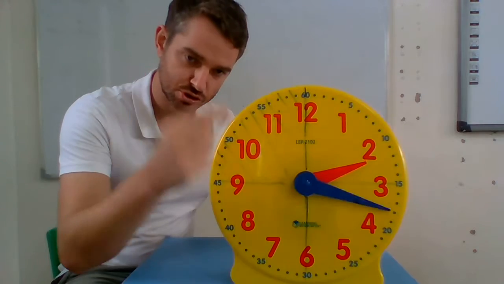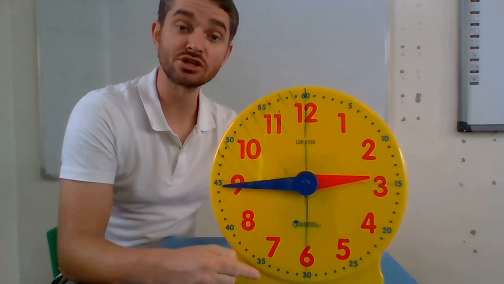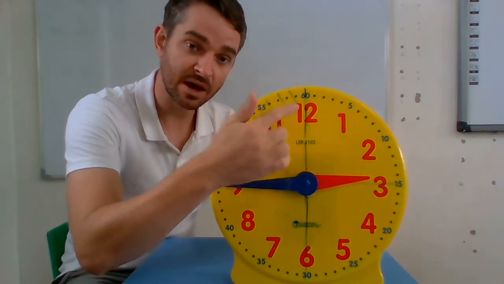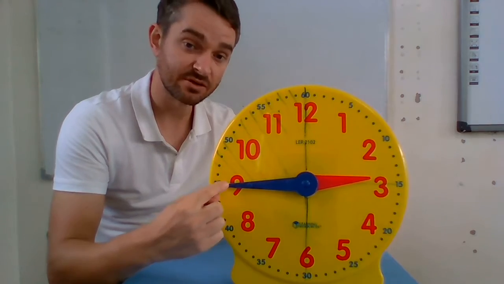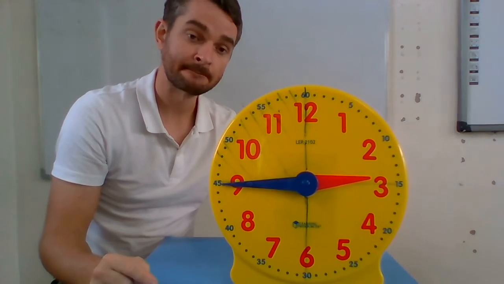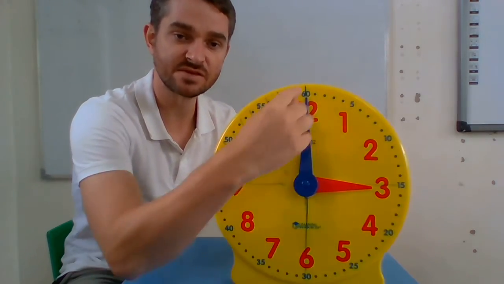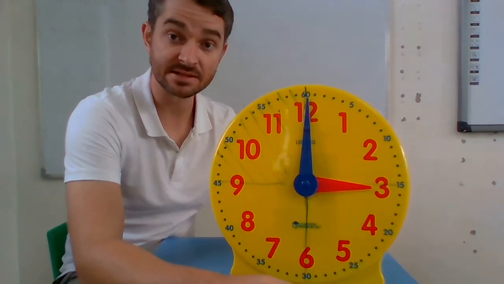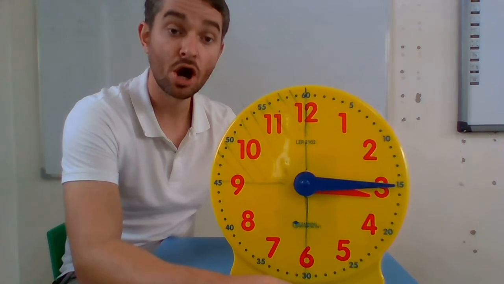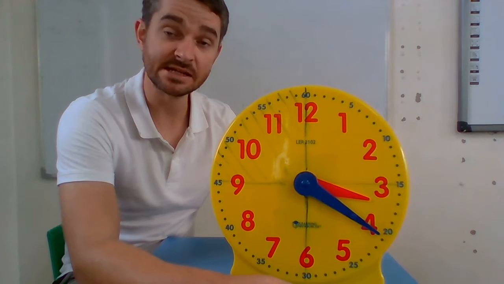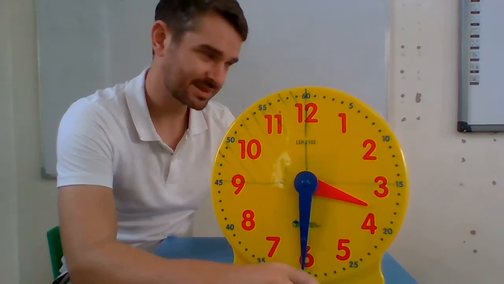We have looked this week at o'clock, quarter past, half past, and quarter to. You can see I've shaded this part in because some people are finding it tricky to remember quarter to. So here it is, quarter to. Once we had done that, we looked at counting in fives for this half. Past, 5 past, 10 past, quarter past, 20 past, 25 past, and half past.